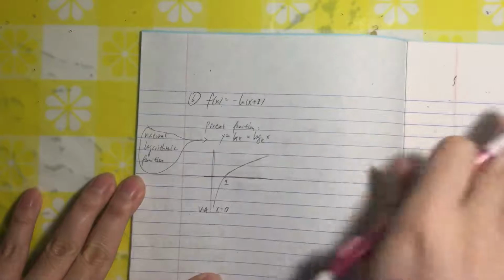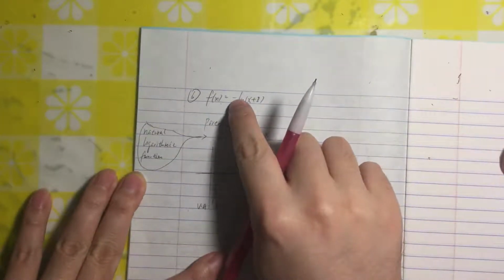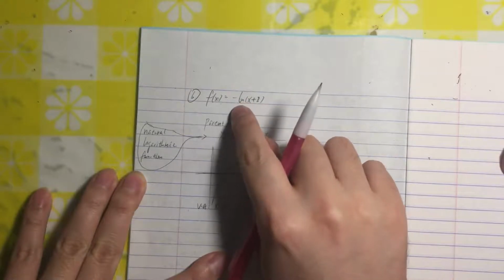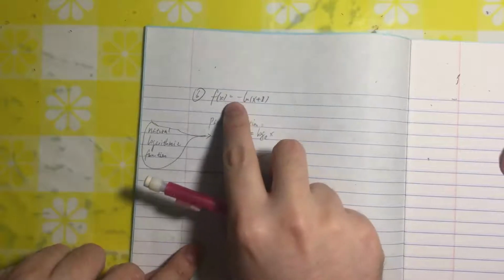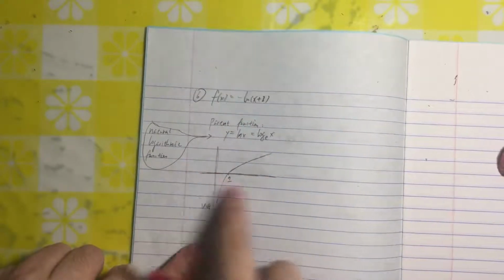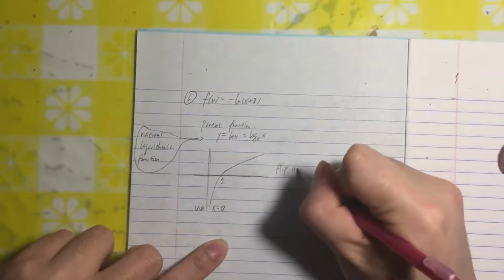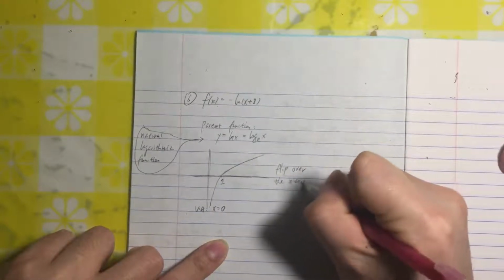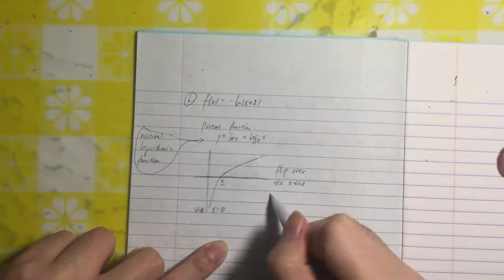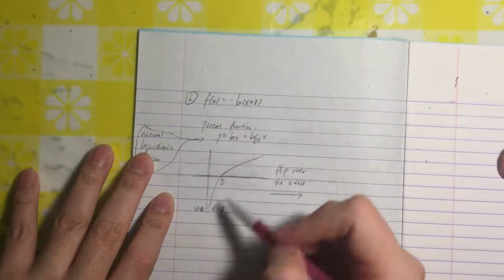Next, if I add a negative sign in front of the entire function, I flip the graph over the x-axis. If I make the entire function negative, I flip the graph over the x-axis.